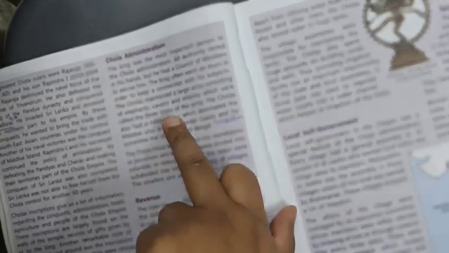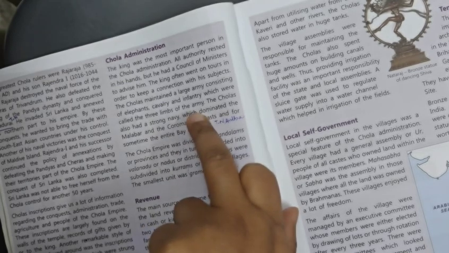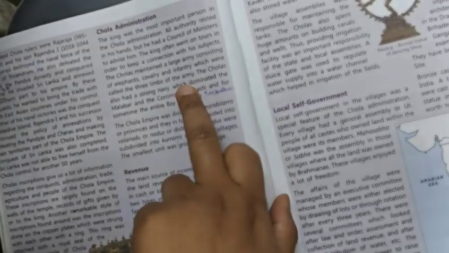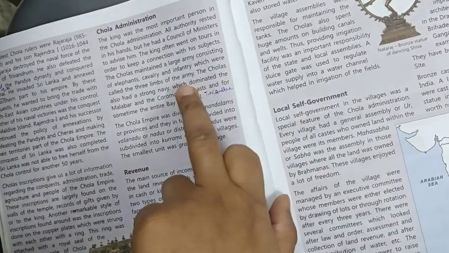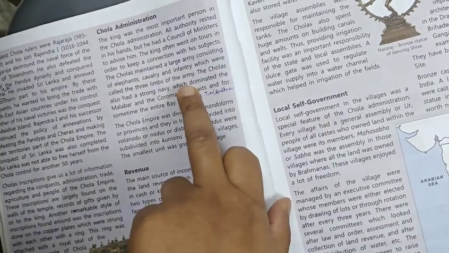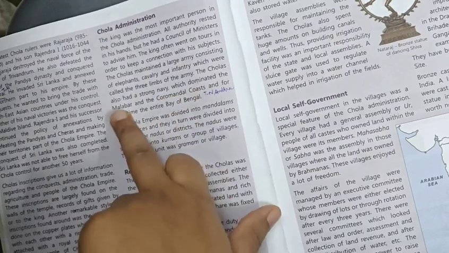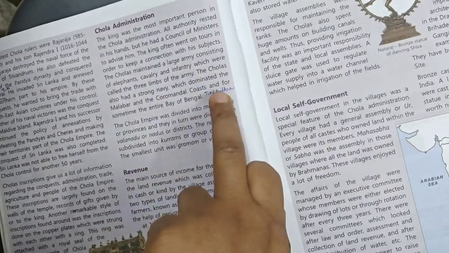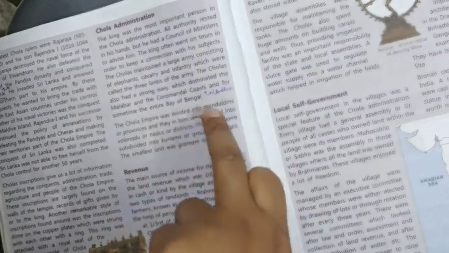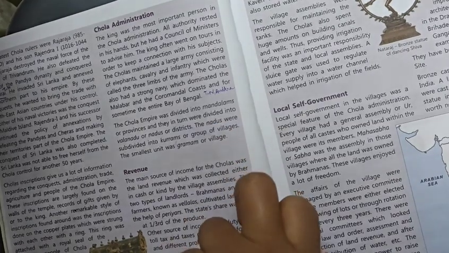This question must be asked in the case study. What were the three limbs of the army of the Chola empires? Okay. Next, we have the Cholas, also called a strong navy, which dominated the Malabar and the Coromandel coast, and for some time the entire Bay of Bengal.